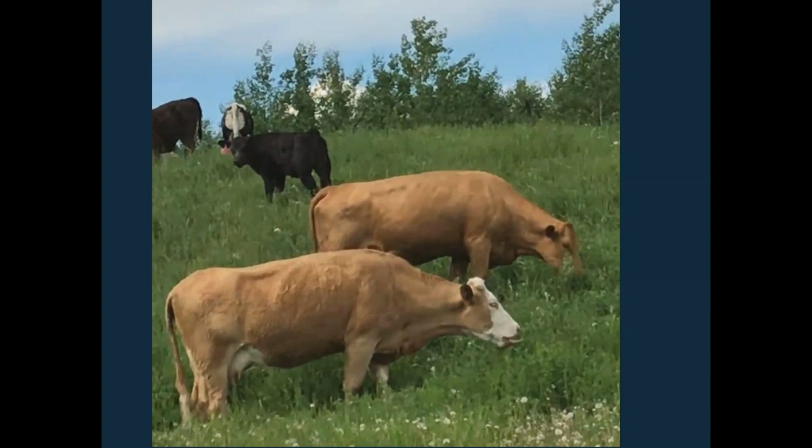And when they do that, they pull and tug at the plant because they're not slicing with their teeth. They're going to pull and tug at the plant. And that pulling and tugging will oftentimes, sometimes they'll bring up a little bit of roots, sometimes they won't.